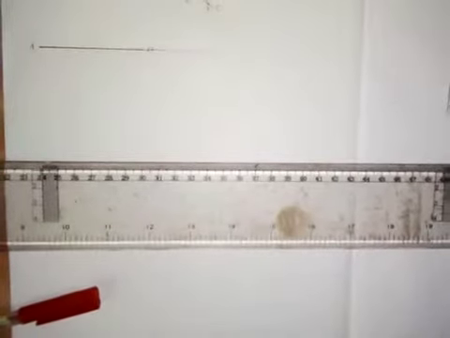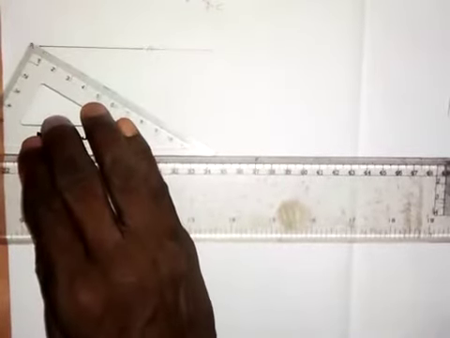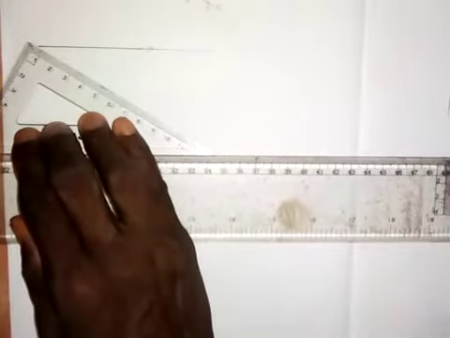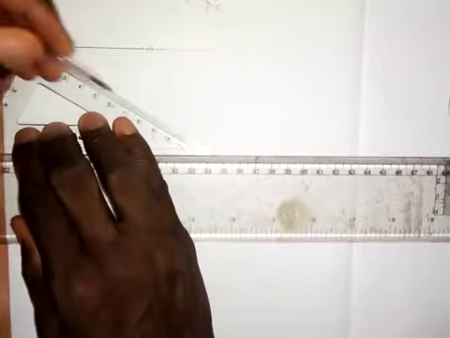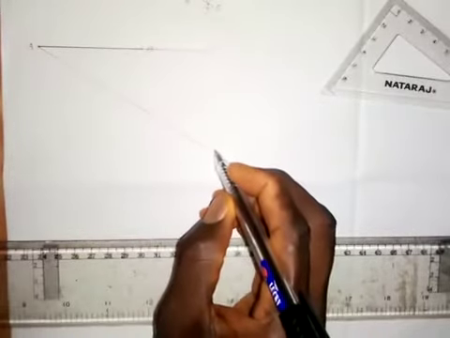The next thing that we are going to do is to take the set square. I place it at this point A, or the end A of the line, then I will draw a line. I'm using the 30-degree set square, so I will draw a line in this direction. This line, I will call it line AC.